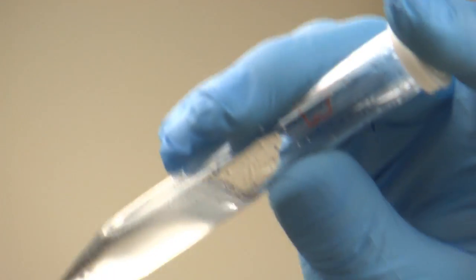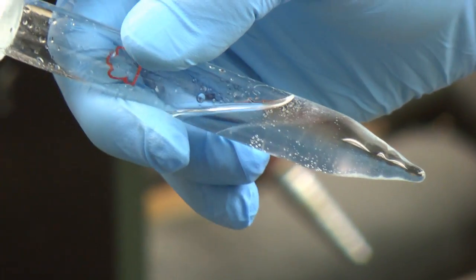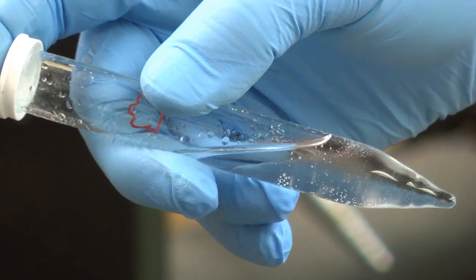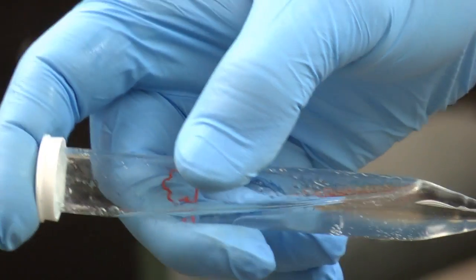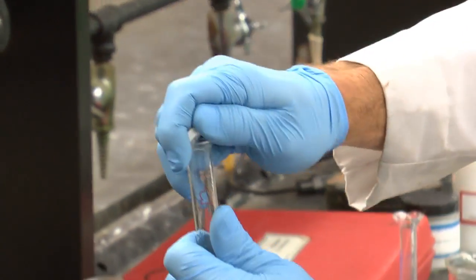Turn it to the side a little bit. Rock it back and forth. Okay, and so they've separated out.